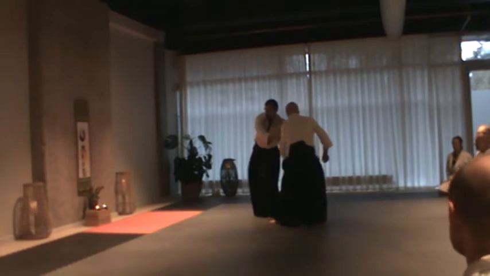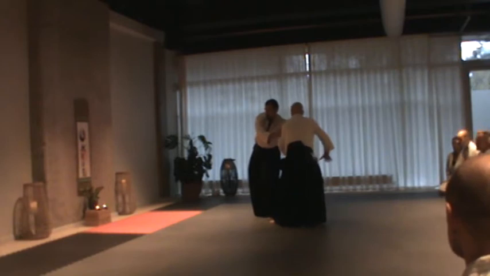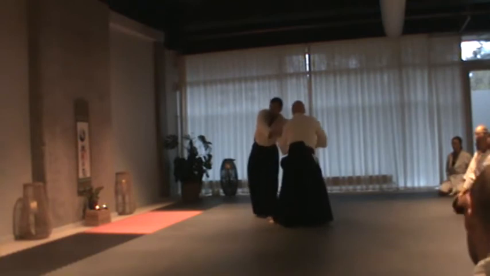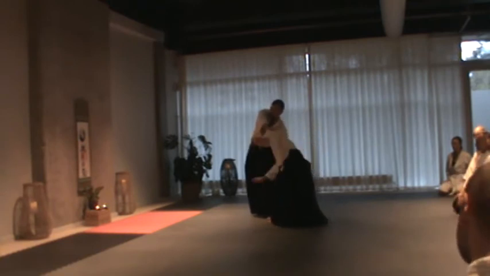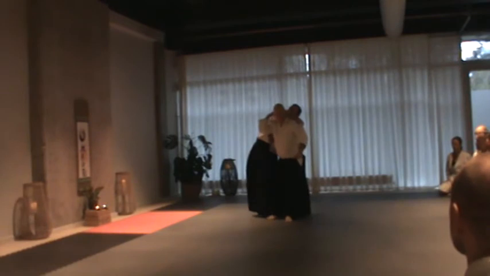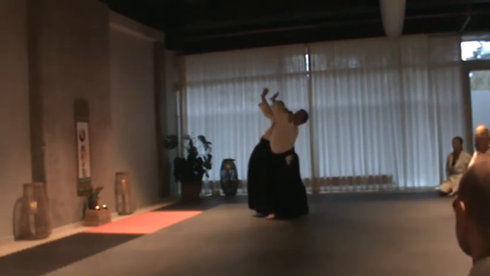And then from there, I want to get to my Kokyuho standing position over there. In order to do that, I need to make an opening here by using my hips, arms, and shoulders. And then I step in under his arm. I need to be under this front arm. And from there, lift up.